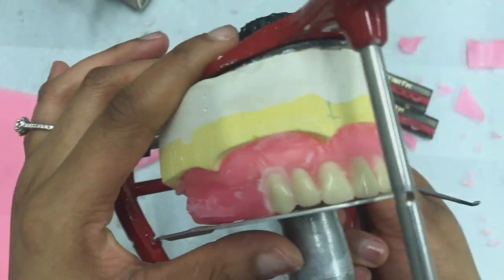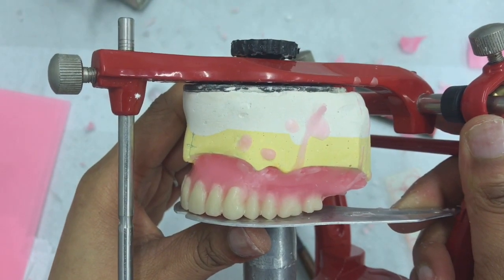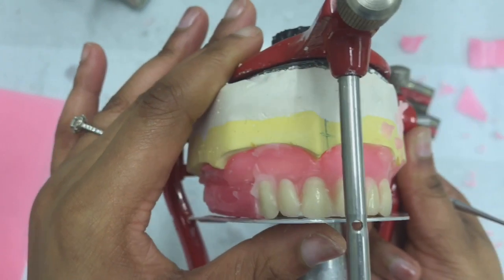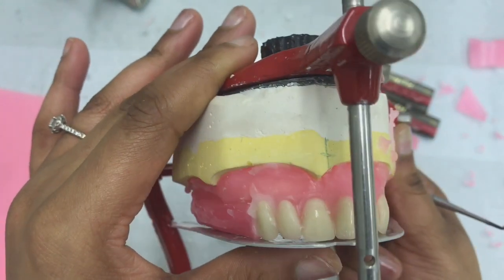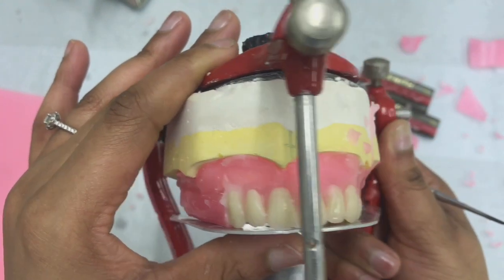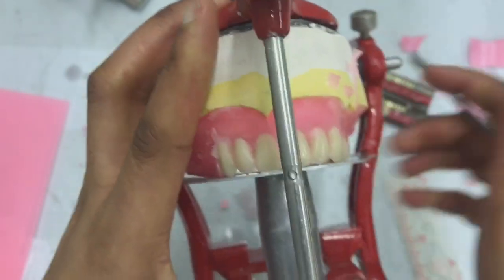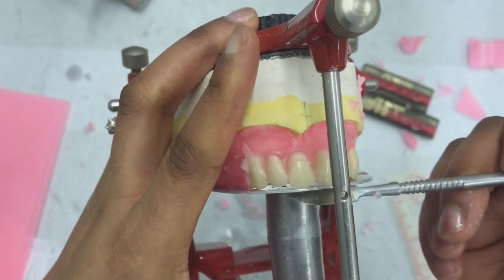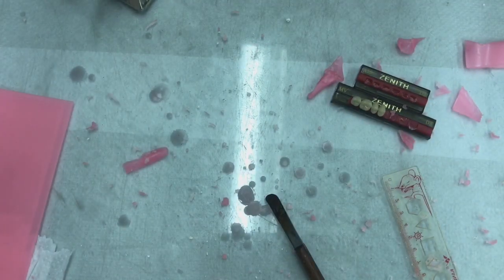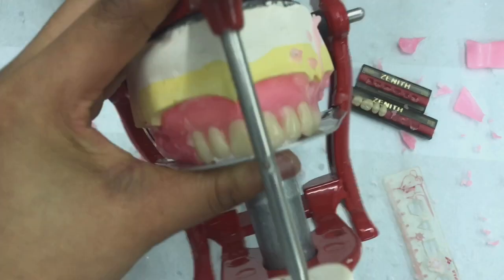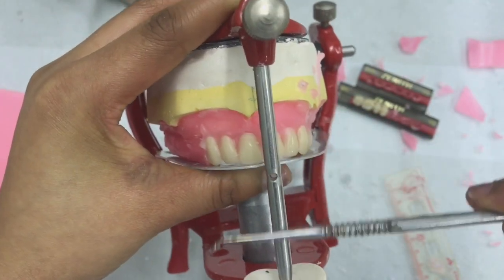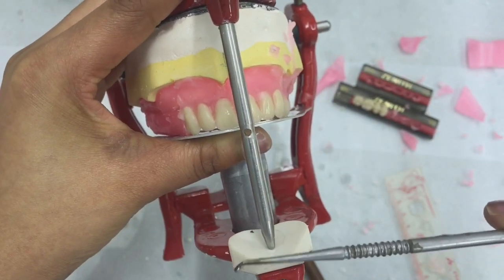So as you can see, I've completed setting up the posterior teeth, but when I look at my anterior teeth, there's a bit of shrinkage. So before I move on, I just need to push down my teeth so that they actually sit correctly on the occlusal plane table. You're going to have to keep on doing this because wax shrinks, but the one thing that you need to ensure at all times is that your incisal pin is still sitting on your incisal table.